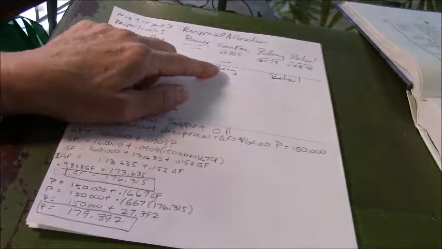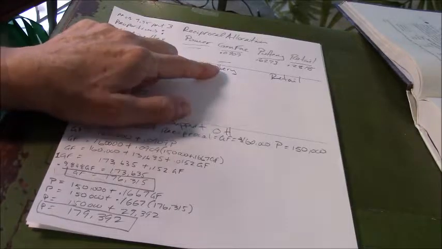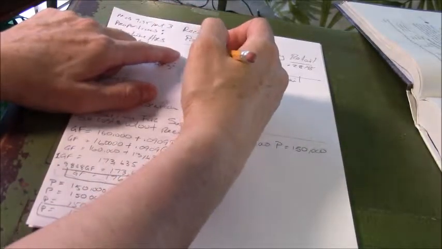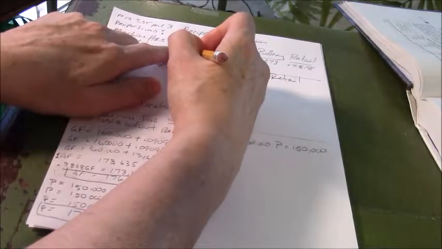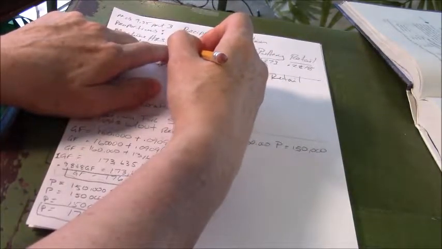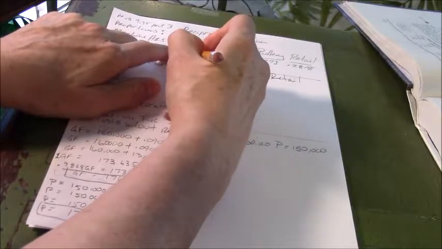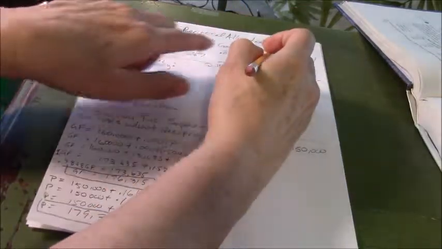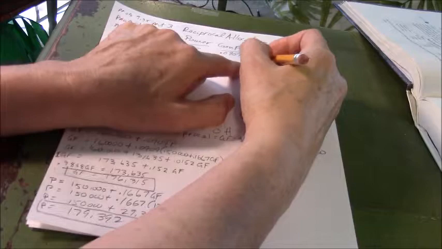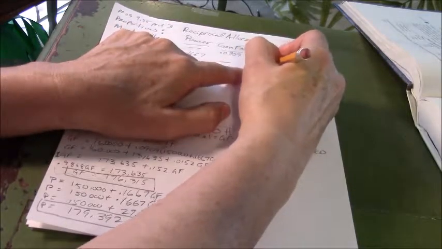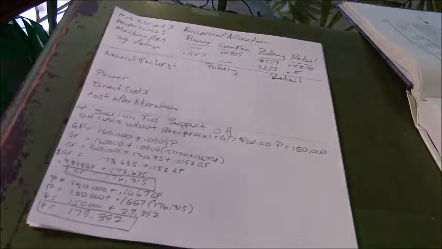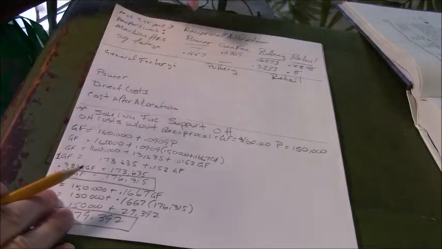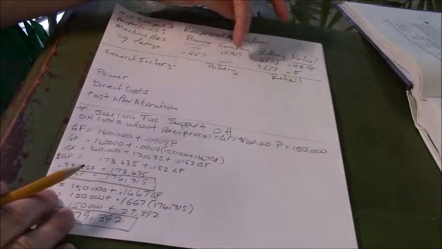And for when we go to allocate general factory, we do that by square footage, and power uses, and we actually figured this for the sequential one, 0.1667, 0.3333, and 0.5.